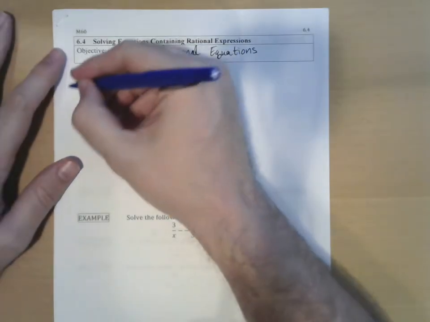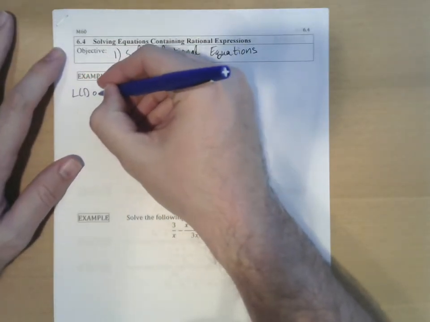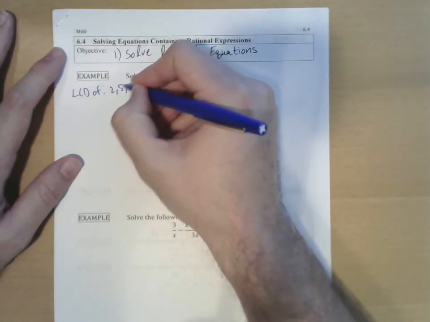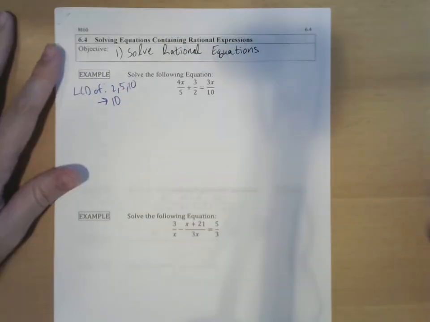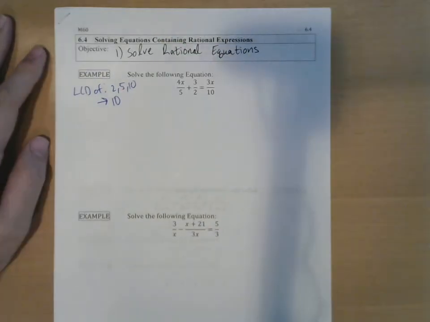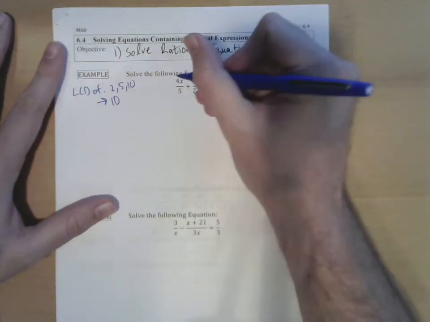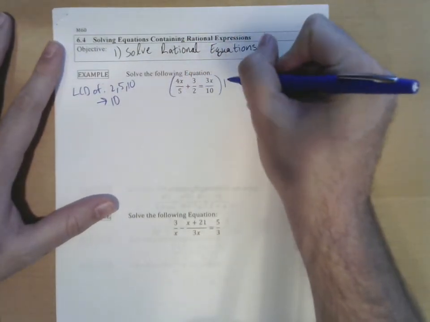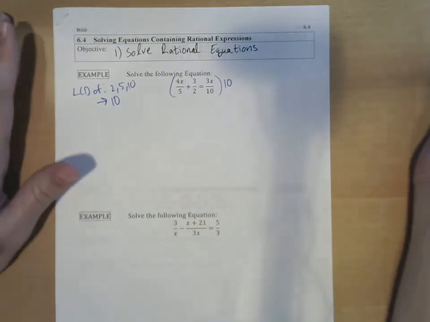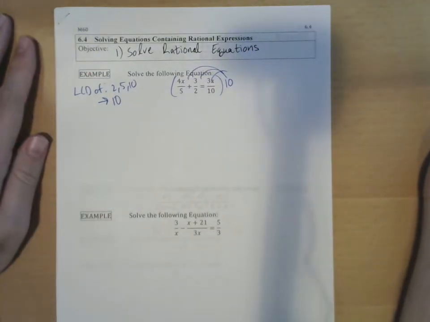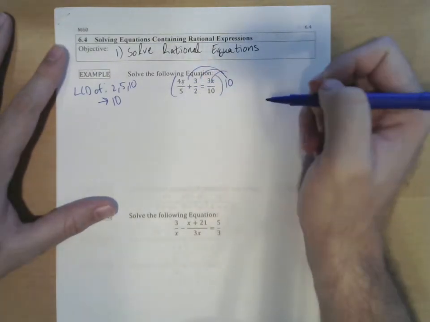The way that we want to look at this is we want to look at the LCD of our fractions every single time, in this case 2, 5, and 10. And this is going to be equal to 10. They all have 10, or they all can multiply up to 10. So then what we do is we multiply everything, and notice I'm including the equal sign because this is getting distributed to both sides of the equation, and we cancel and reduce.